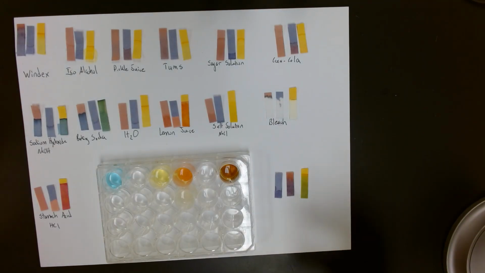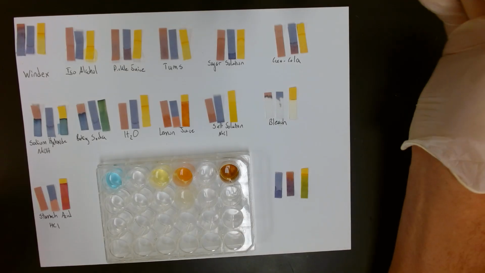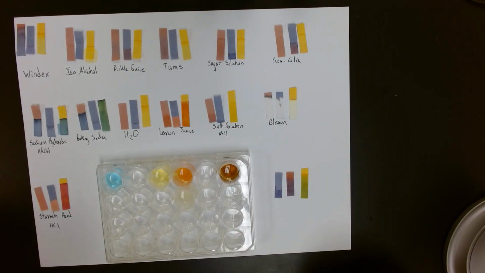That wraps up this part of our acid-base analysis: the use of indicators, gathering quantitative and qualitative data.